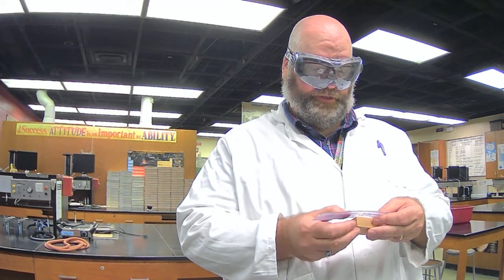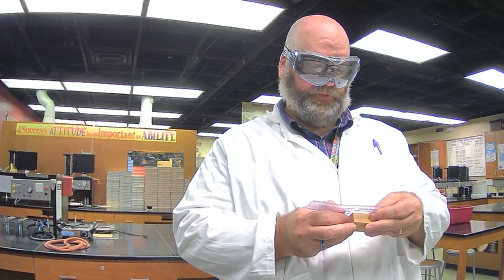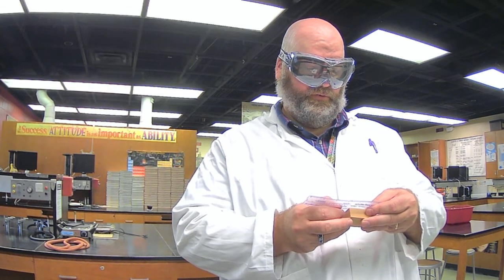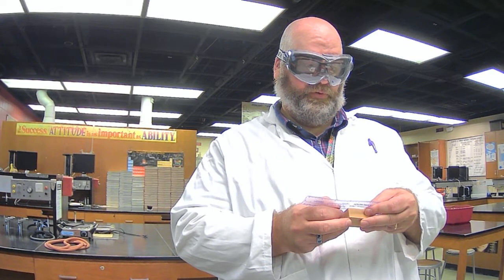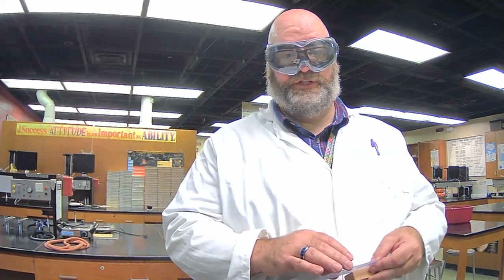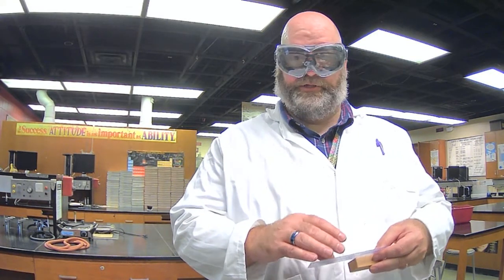The length of this block, we can go to 2 decimal places because each tick mark is 0.1. So we've got 6.20 centimeters. That's the length.